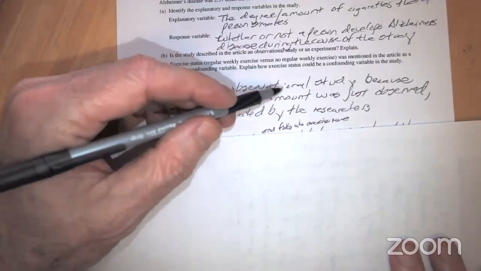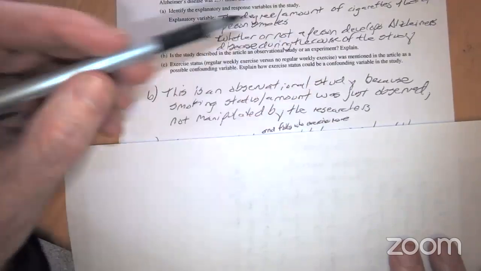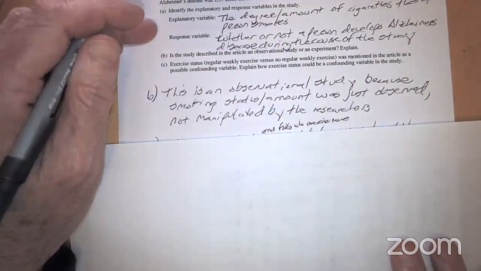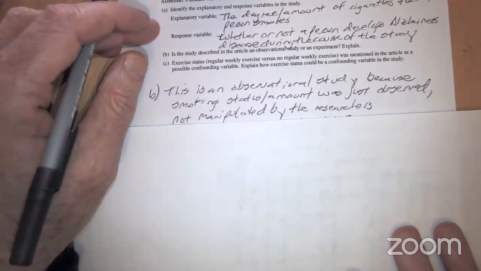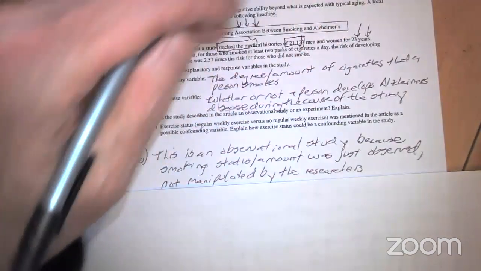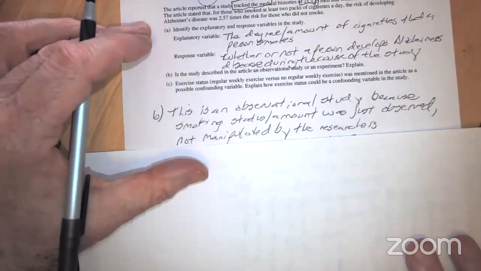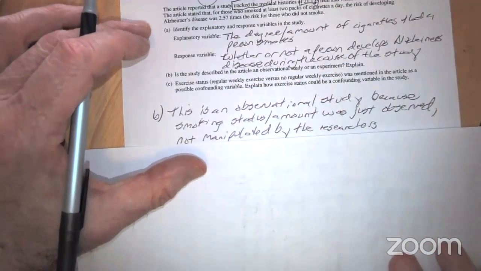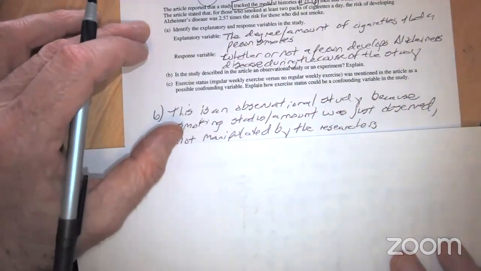So this is an observational study and not an experiment, because smoking status and amount was just observed, not manipulated by the researchers. So we just recorded what those 21,000 people did for 23 years, which is a pretty big sample size and a really long time frame. But we were not manipulating or controlling how much or how little they smoked. And obviously there are some real ethical issues with that. So this is not an experiment.